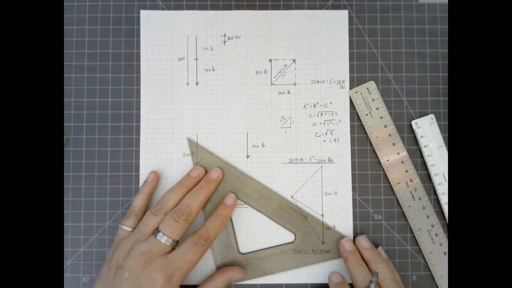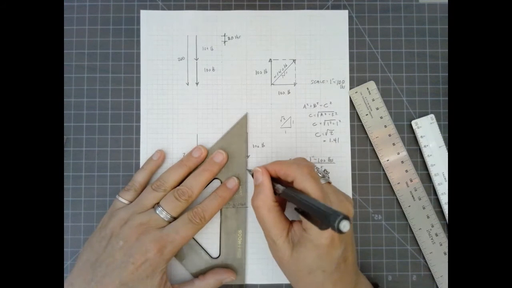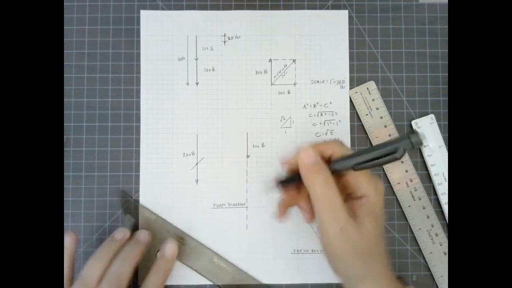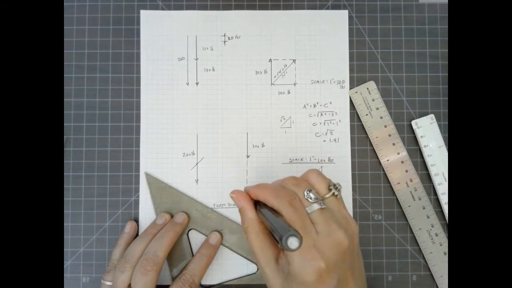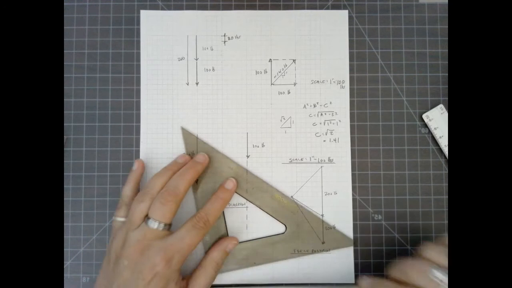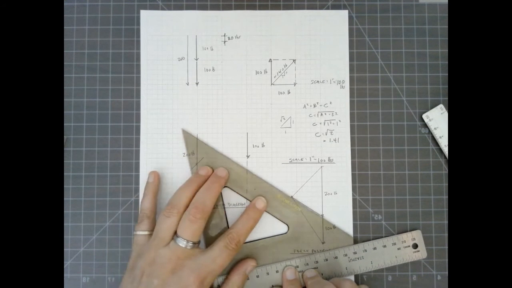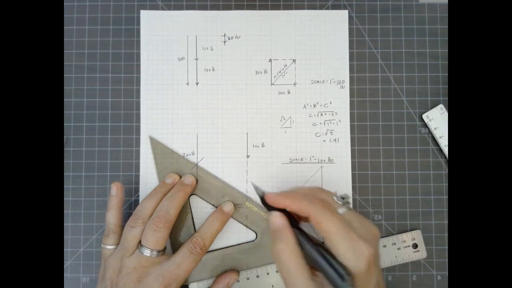And from there, I need to get from what's called the line of action of this force. It's an infinite long line. I want to take this line, transfer it over here till it intersects this line. So once again, I'm going to use my triangle. And I get an intersection point over here.